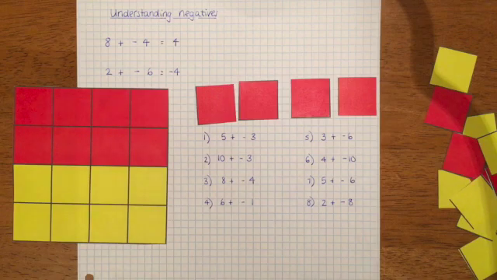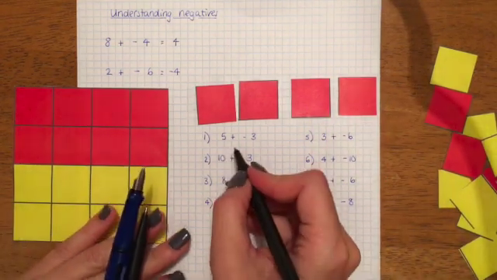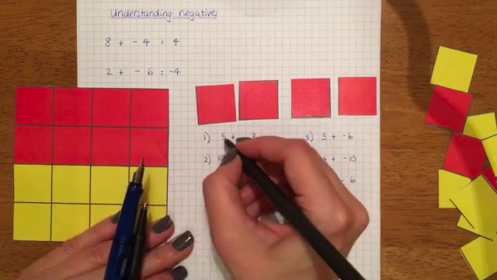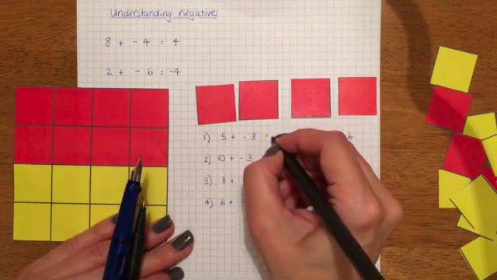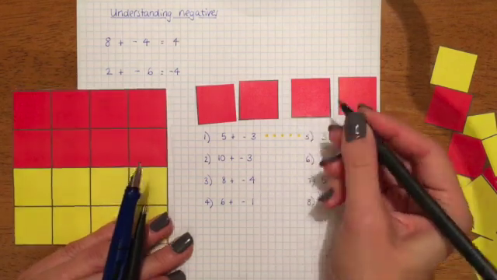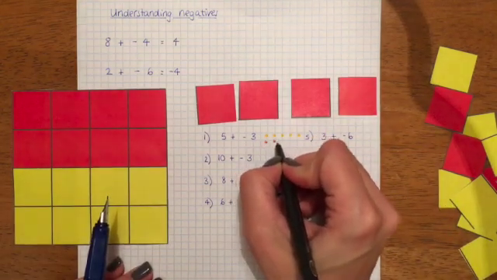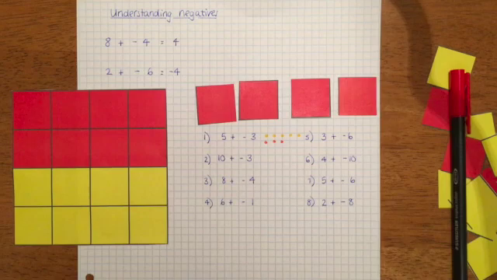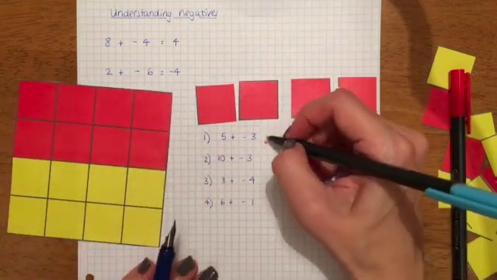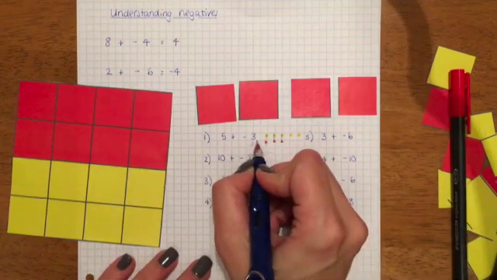Okay, let's have a look at the answers to these. I don't mind if you use a pen to do some coloured drawing of these. I've shown this to my pupils in class. On the first one we would have drawn out 5 positives, 1, 2, 3, 4, 5, and added in our 3 negatives, 1, 2, 3. We knew that these made pairs, so we could cross them out, and what we're left with is 2 positives, so the answer was 2.